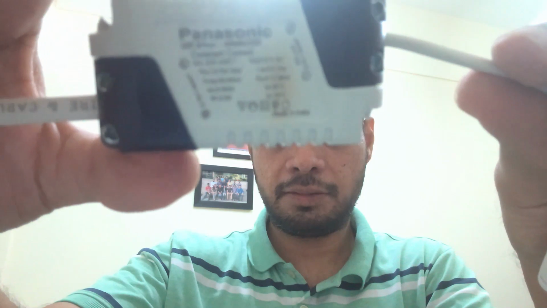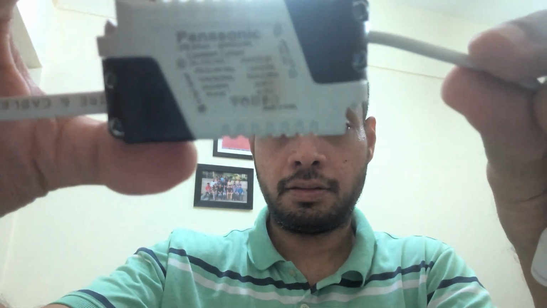This is the connector which goes and connects to the other connector. And if you see the specifications here, I don't know if it would be visible. Let me try.